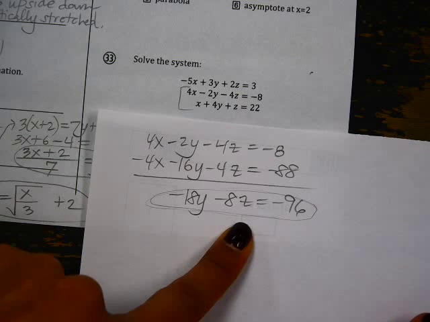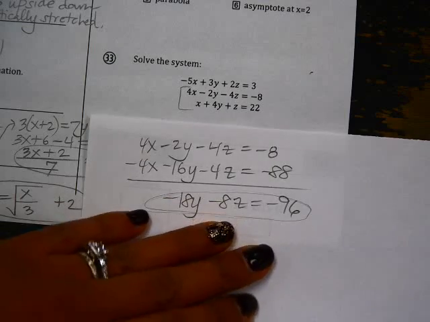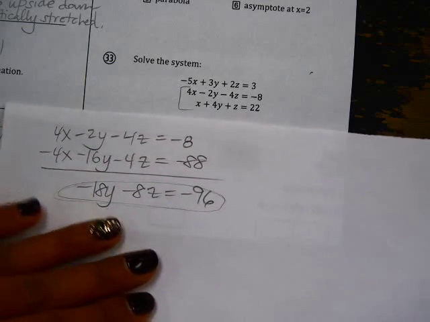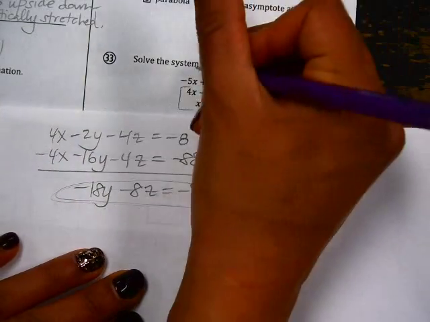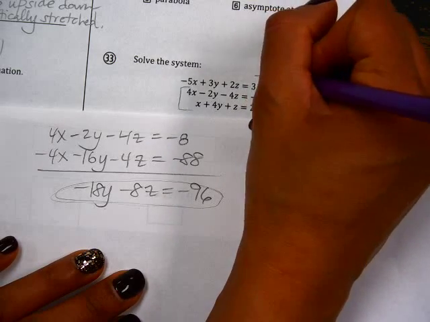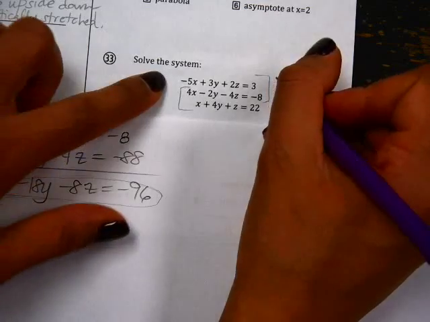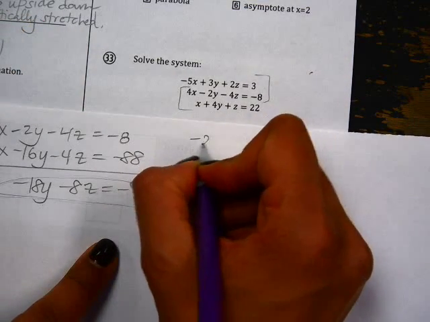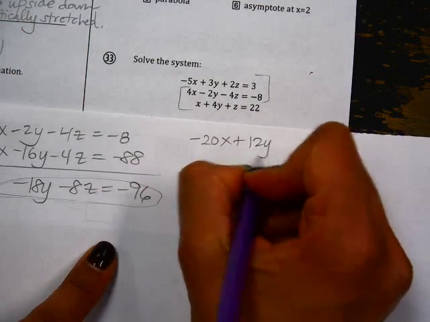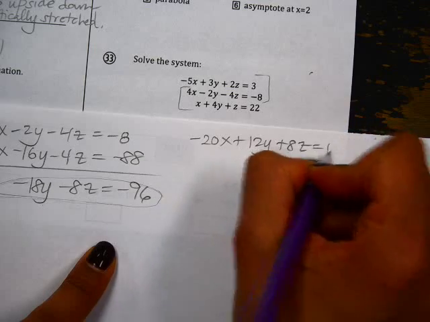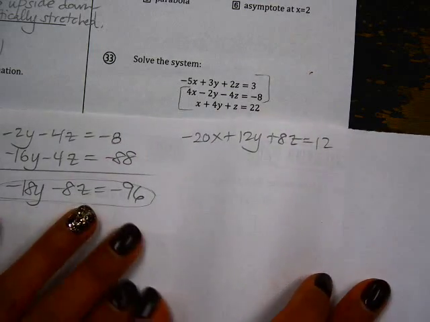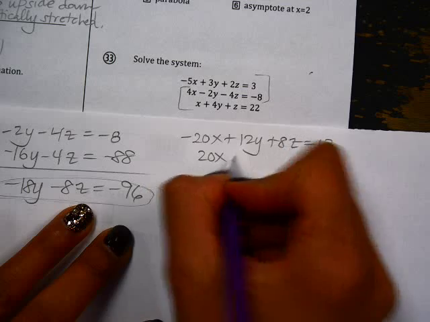If I have one equation with y and z, I need another equation that also has y and z. So I'm going to eliminate x again in the first 2 equations by multiplying the first equation by 4 and by multiplying the second equation by 5.